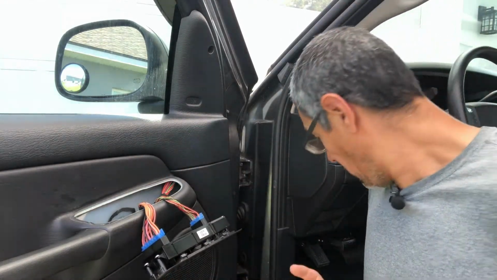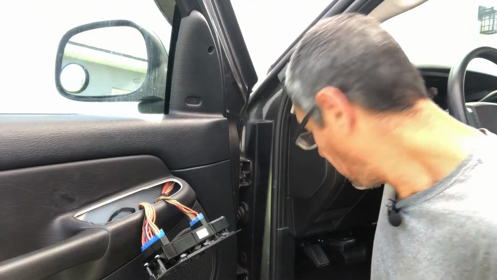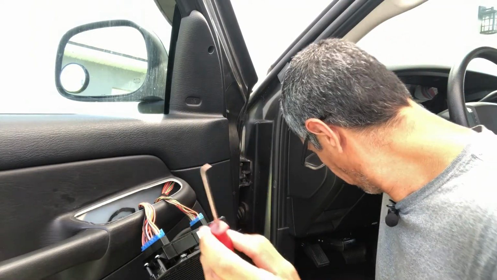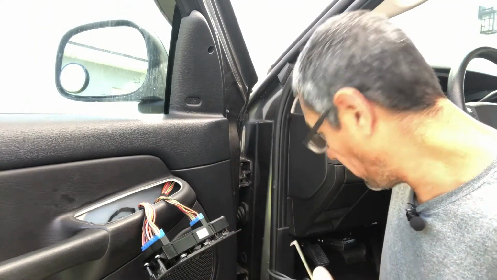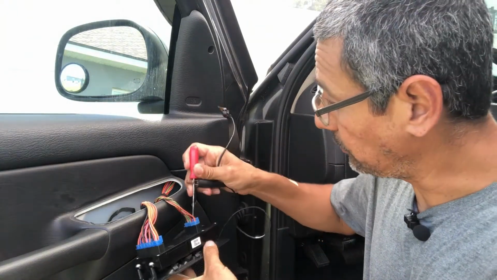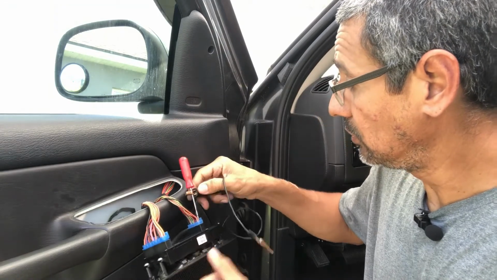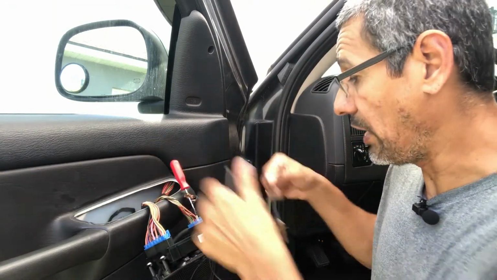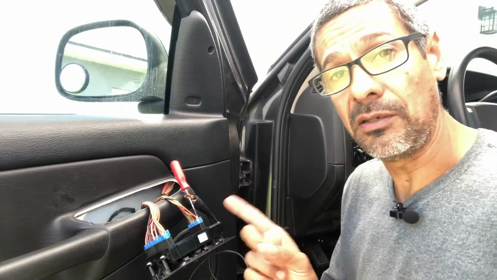Now, I have my little probers, and I am going to put power directly to it. So I'm going to start by putting it here on my output signal of the switch, which is technically the output of the actual button itself from the child-proof window lock.